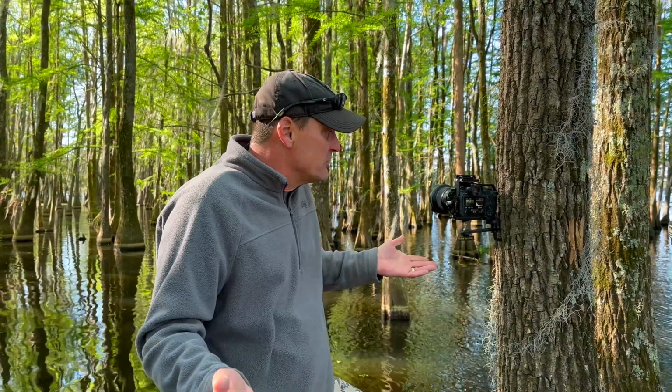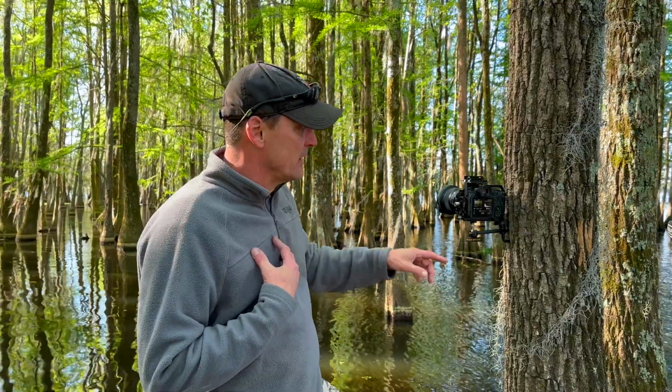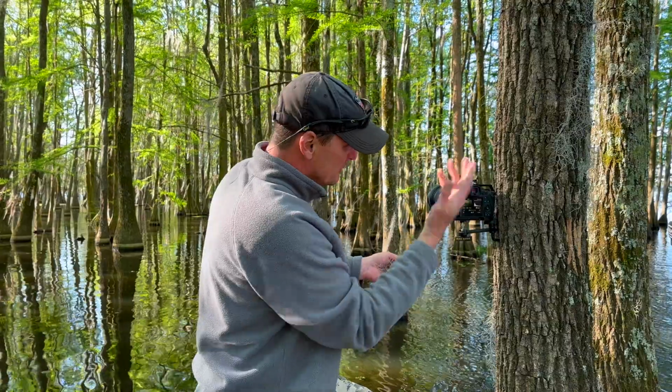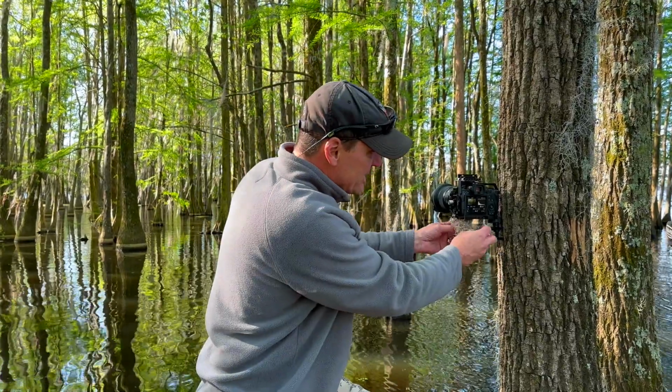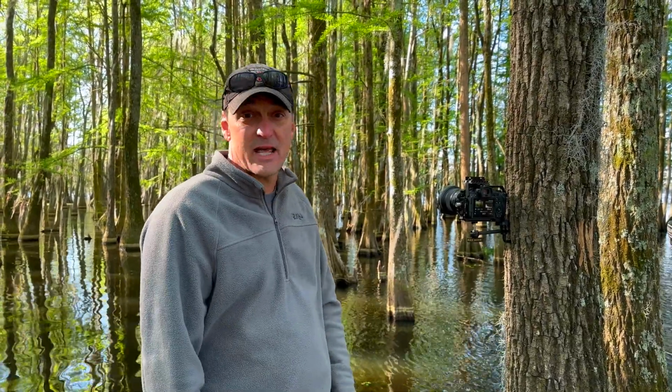The last thing we need to do is hide the brackets. So what I generally do, I'll take this stuff right here. It's called Spanish moss. I'll take big clumps of it, remove the camera, and leave the bracket here. I mean, nobody's going to mess with it. We're in a swamp, and it would be really hard for them to find it. But I actually take the Spanish moss, and I wrap it all over this and hide that bracket. That way it's ready to go when I come back, and I know it's going to be in the exact same spot.